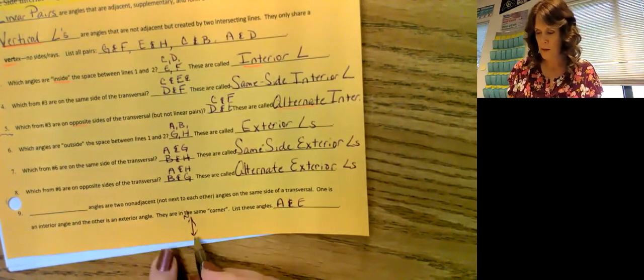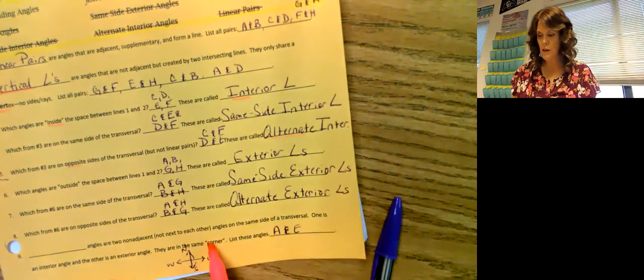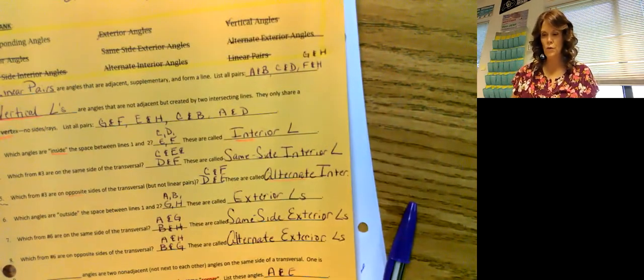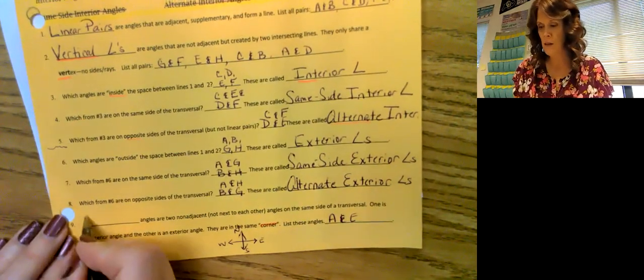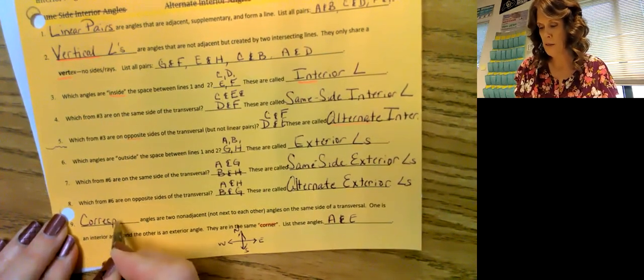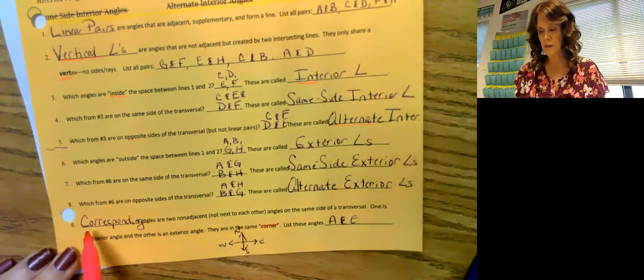I tend to think of this as a compass. Okay, so where we would have north, south, east, and west, okay? That this northwest corner is right here. And this is also the northwest corner. So that's why we have this corner. And we call those, what's left, corresponding angles. Okay. Corresponding, of the same corner.